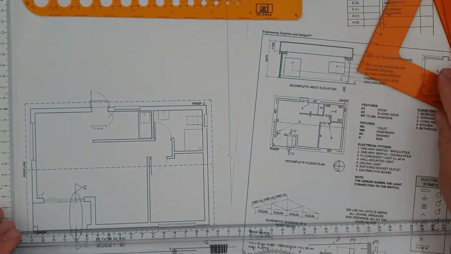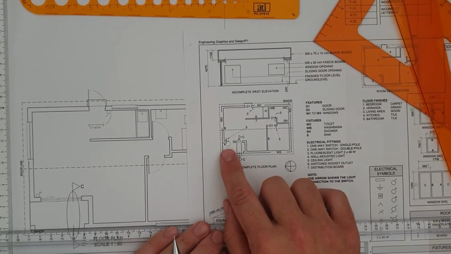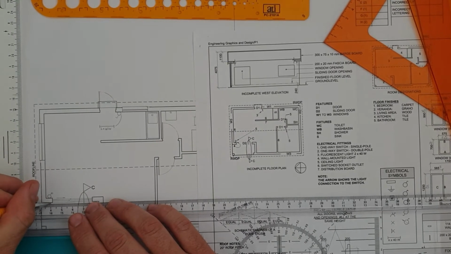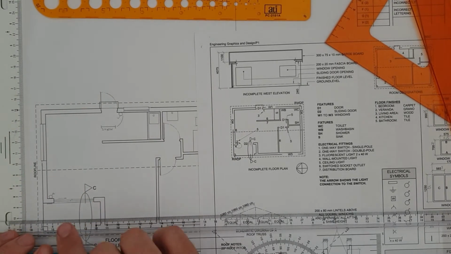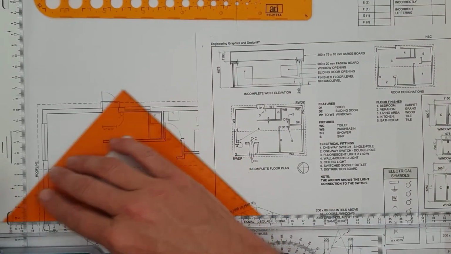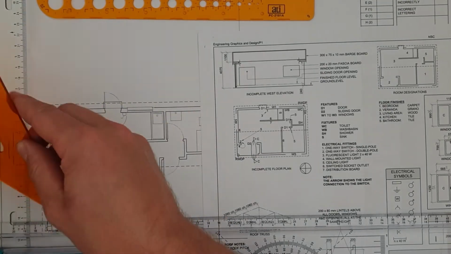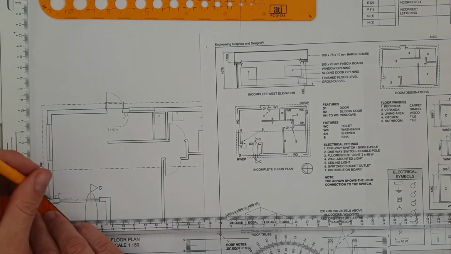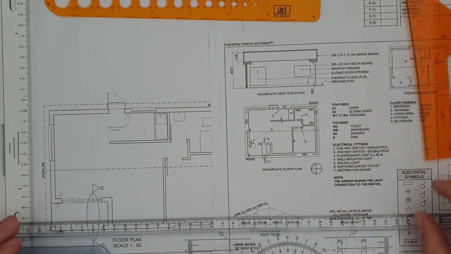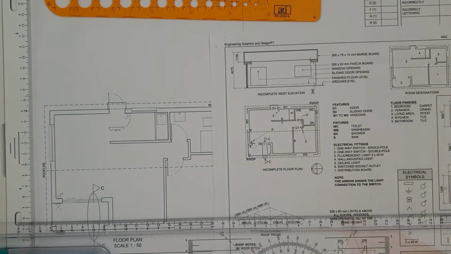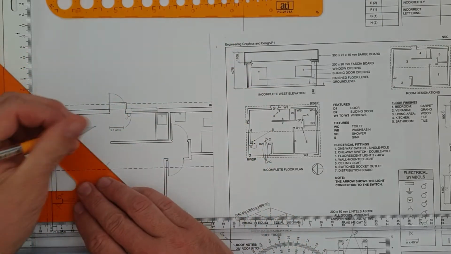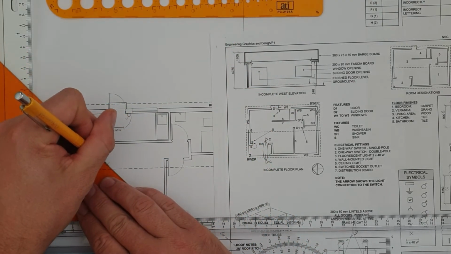And then the light, okay, number 4 is a wall mounted light that goes against the wall. Now you have to indicate that line over there. You have to show that, and then I'm going to draw it at 45. And there's my symbol for the wall mounted light. Ceiling light, number 5 over there. It's just an X.